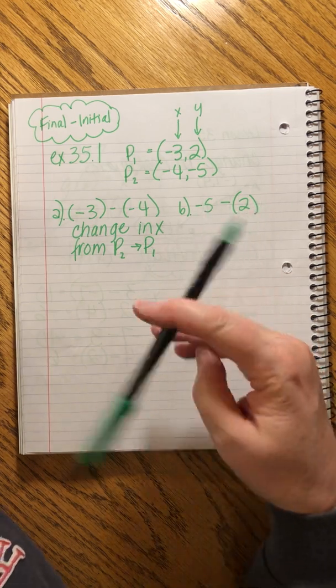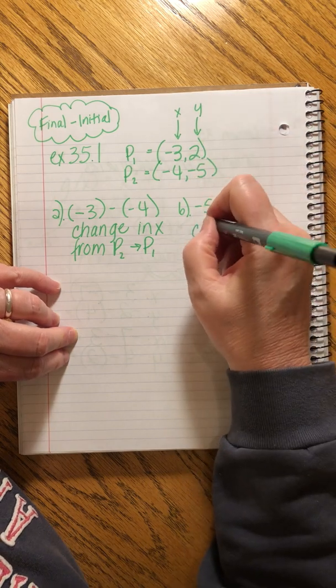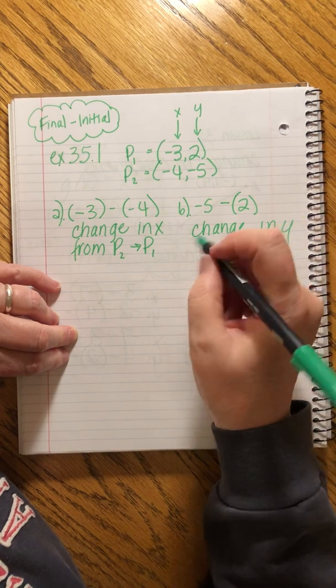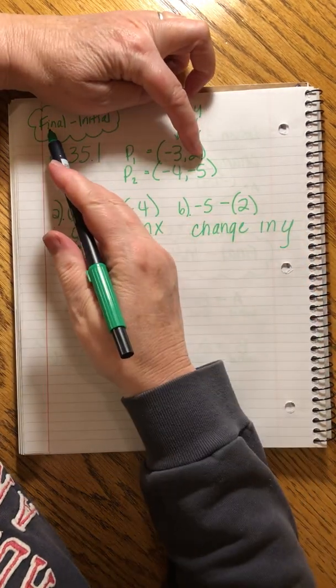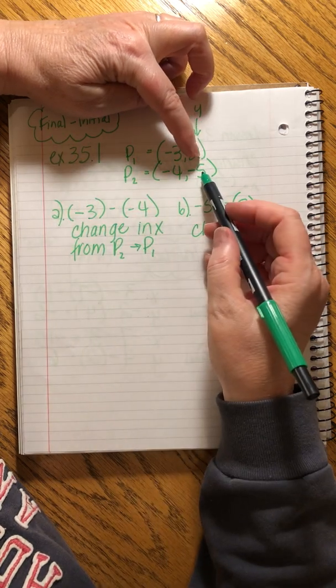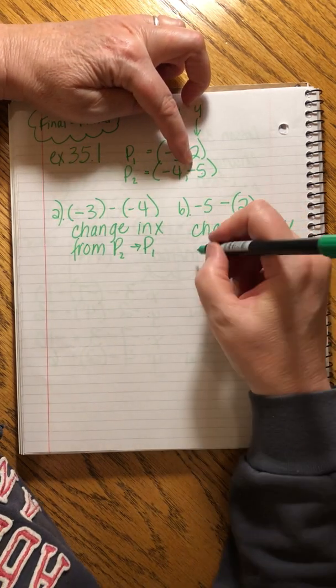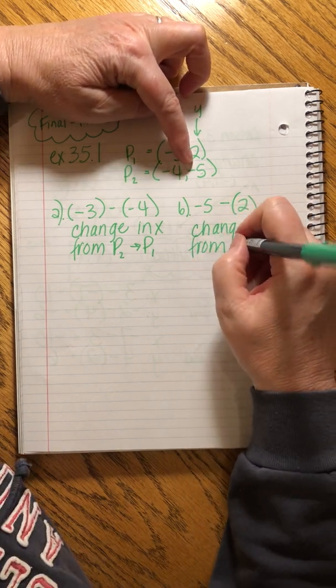Let's do this one. We see it's -5 and 2. That means it's the change in Y. And -5 is the final point. So that means we're going from P1 to P2. That's correct.